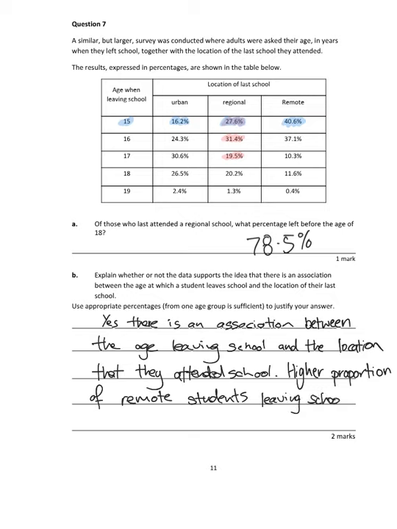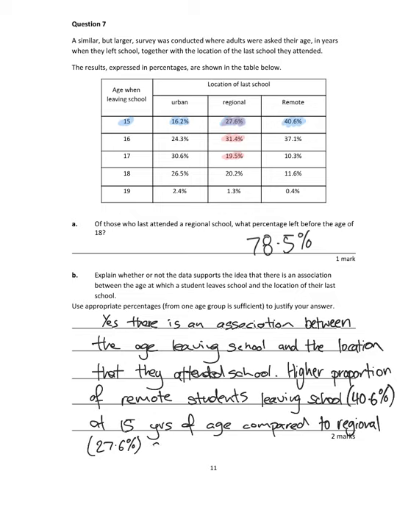Just make sure you include that percentage again, so 40.6, at 15 years of age, compared to urban, to regional. And that percentage was 27.6. And remote.